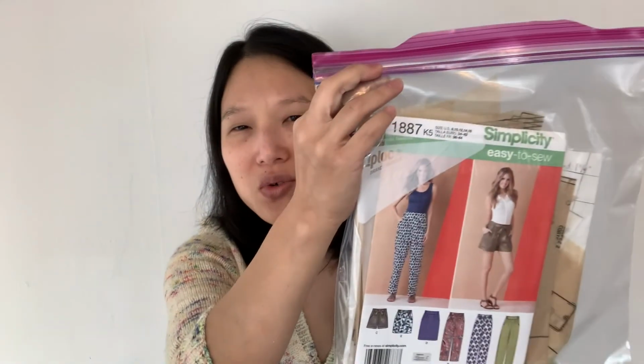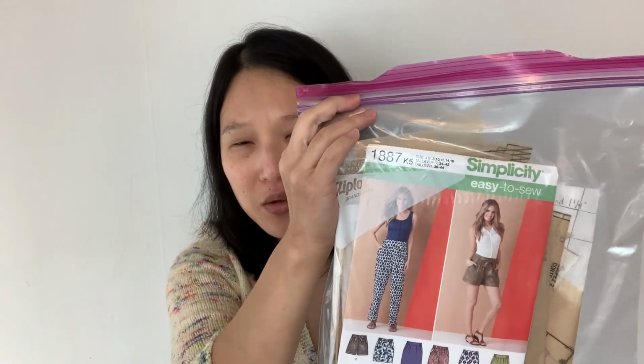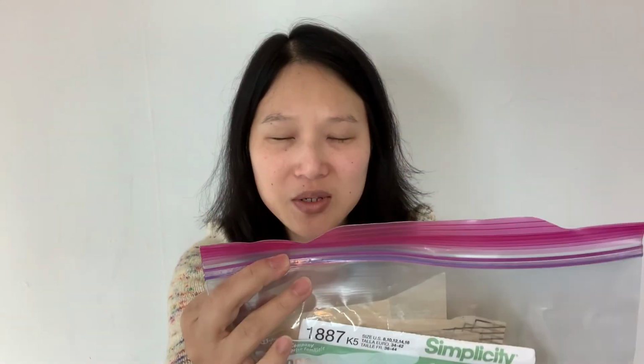But anyway, I store all of my patterns in these Ziploc bags because I just find them really handy. You can seal them up so that you don't lose anything. It's just an easy and inexpensive way to contain your patterns. I don't like buying the manila envelopes that a lot of people use, because those can tear.